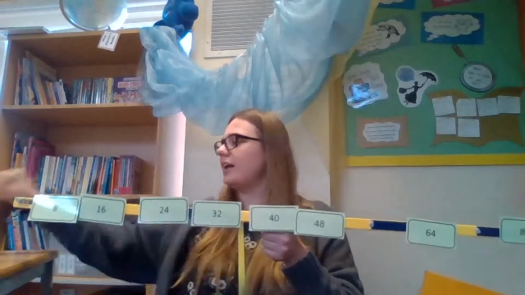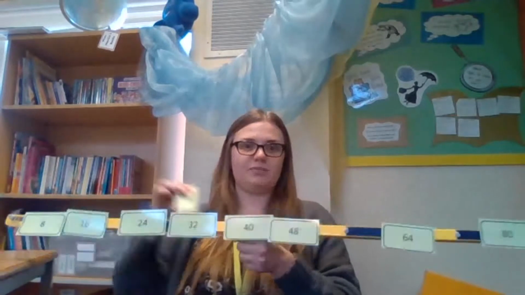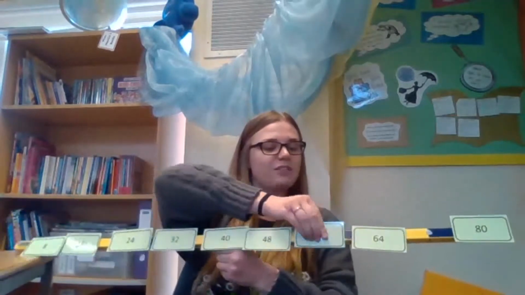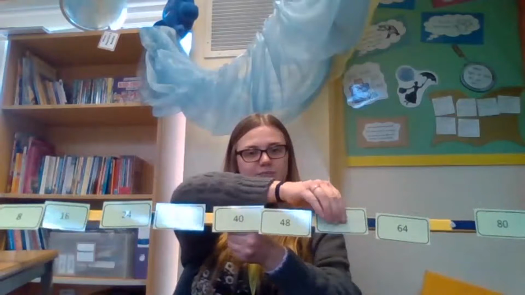Right. Now, what's going to go here? I'll give you a clue. It's Miss Martin's favourite one. Who can tell me what will go here? Because we go 40, 48, and it's 56. How many 8s are 56? It is 7 times 8. So we've got 7 times 8 is 56.